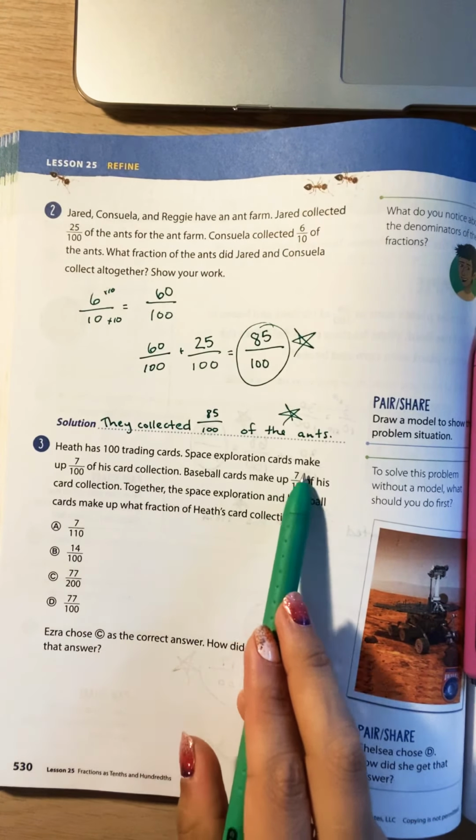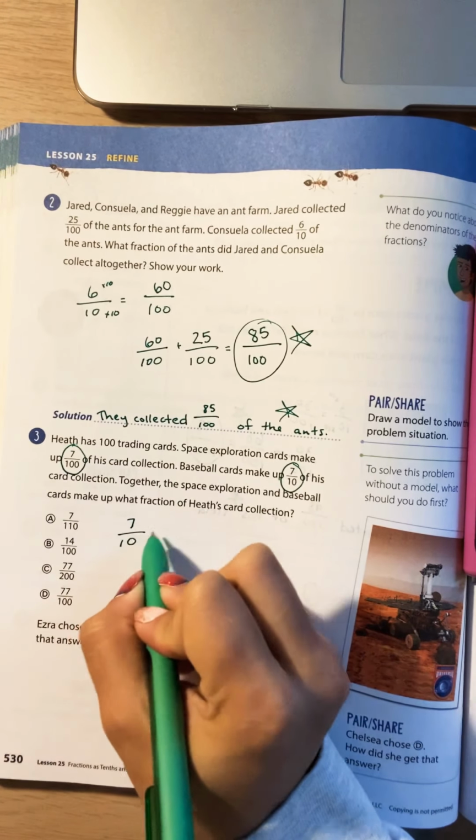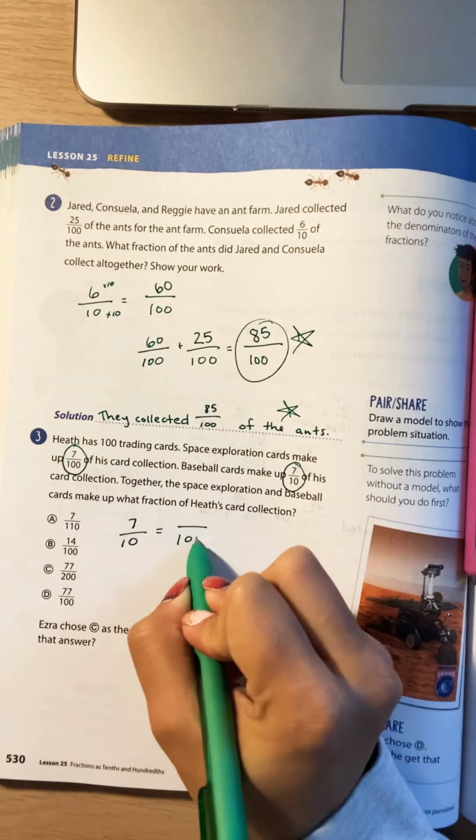And then it has an example picture of what a space exploration card would be. Looks like it's supposed to be the Mars rover or something. Anyway, so space exploration was 7 hundredths, baseball was 7/10ths. So that one's in tenths. I need to convert that into hundredths. 7/10ths equals how many hundredths?